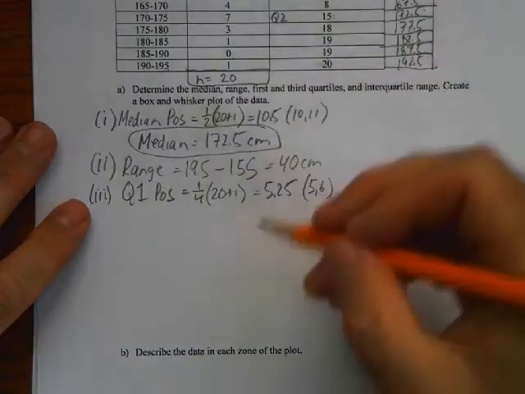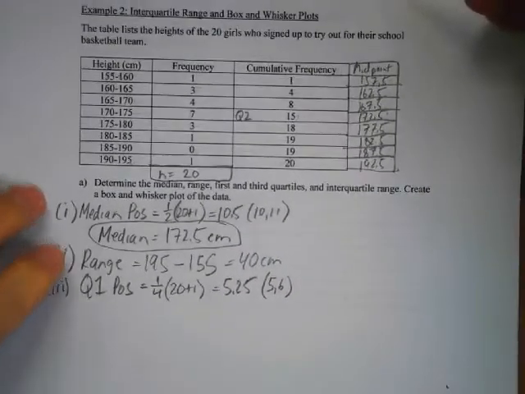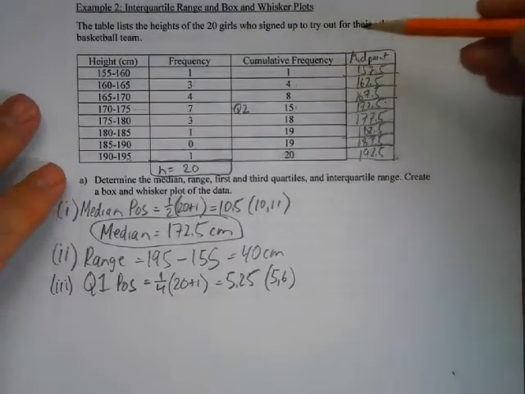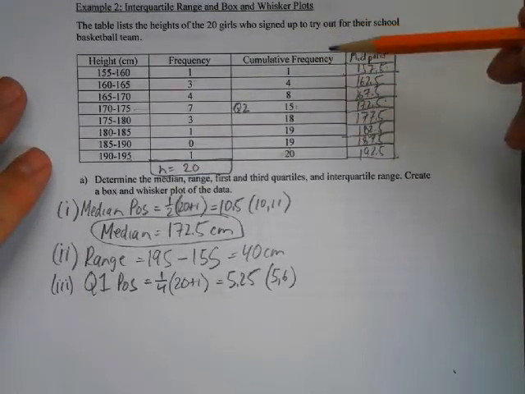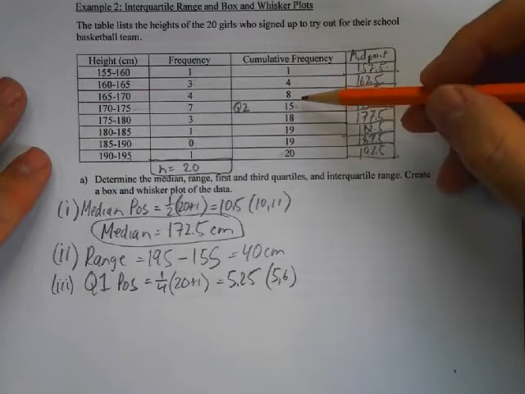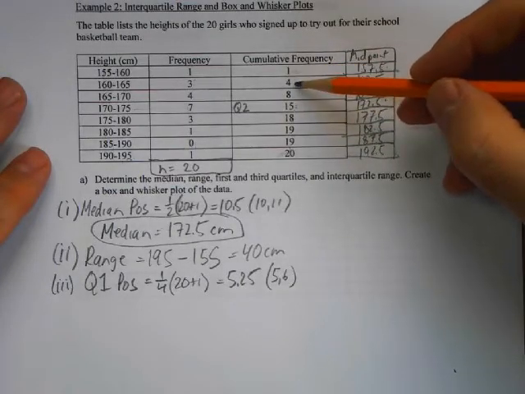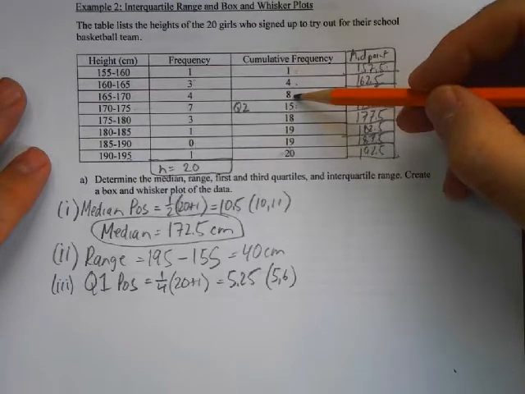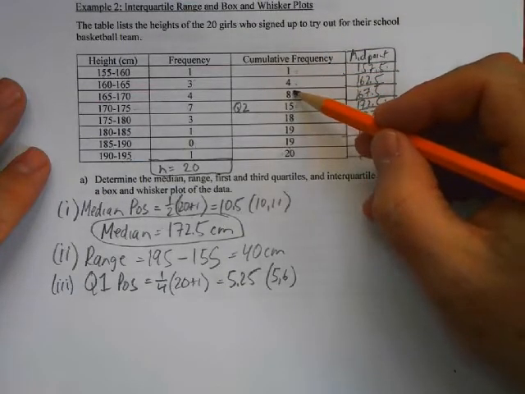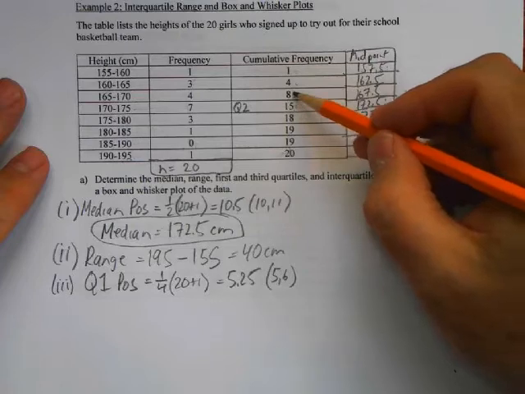Okay, so now again we go back up to our chart, cumulative frequency. Once you've done this a couple of times, it's very fast. So where do the 5th and 6th positions lie? Well, it's not there because that's only up to 1. That's up to 4, so it's not there. That's up to 8. So this contains positions 5, 6, 7, and 8.